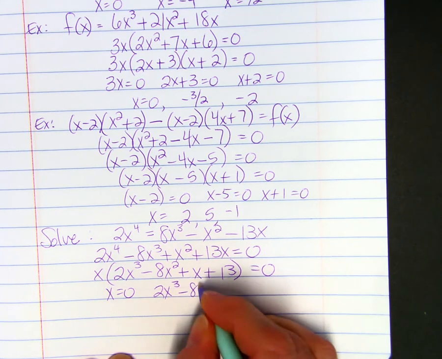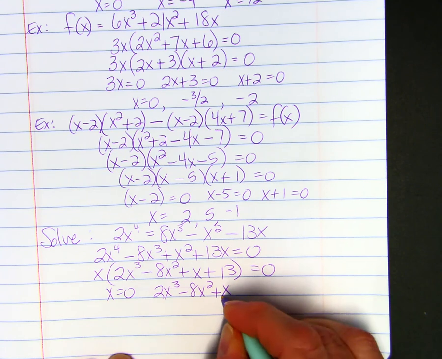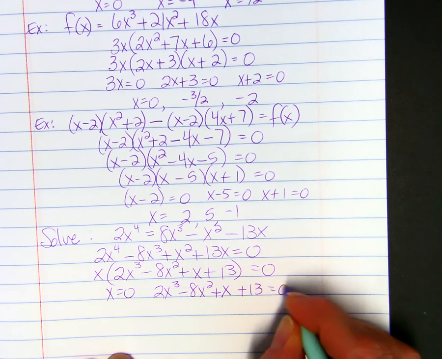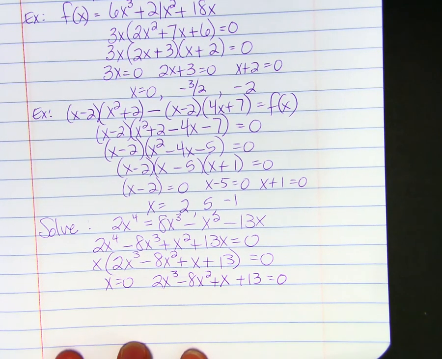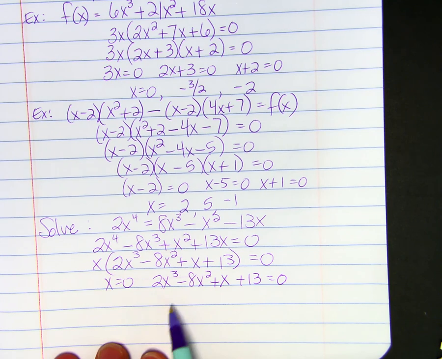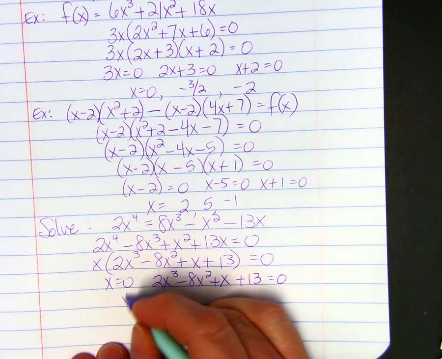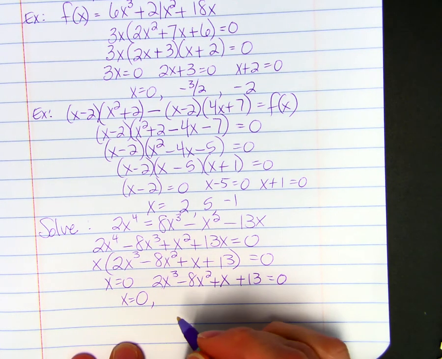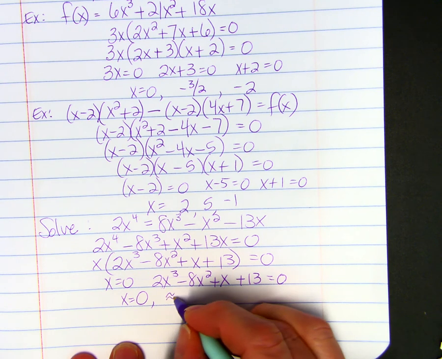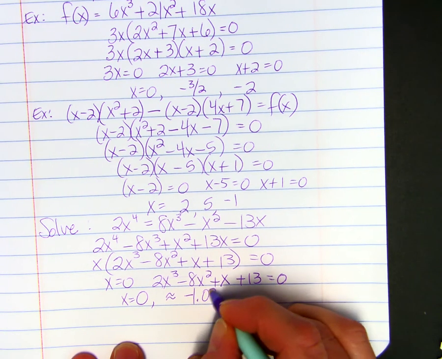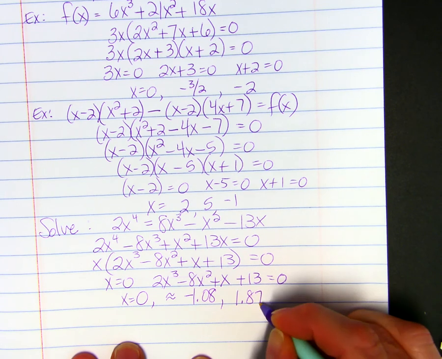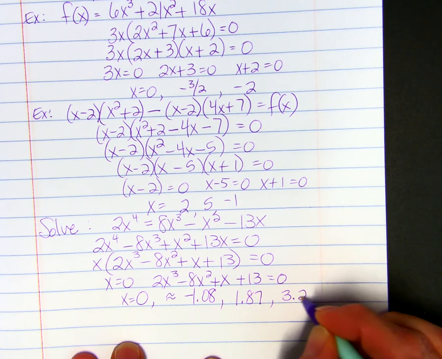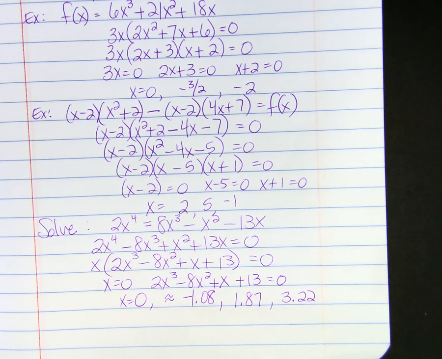In this case, you're going to know that x can equal 0, or this can equal 0, and what you want to do is plug it into your calculator and find out where it crosses the x-axis. So you would calculate the zeros and then find up to 3 zeros. So x in this case would be 0, approximately negative 1.8, approximately 1.87, and approximately 3.22.